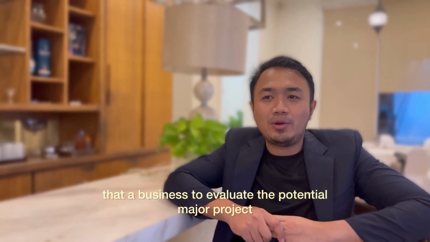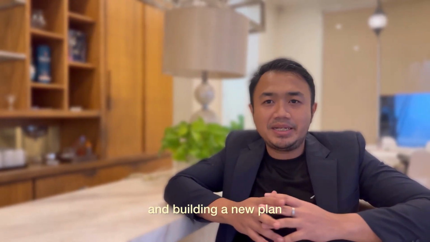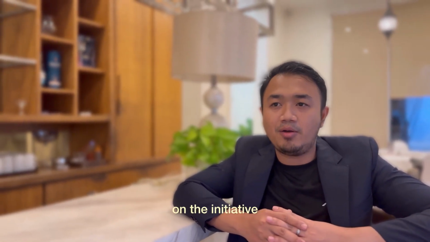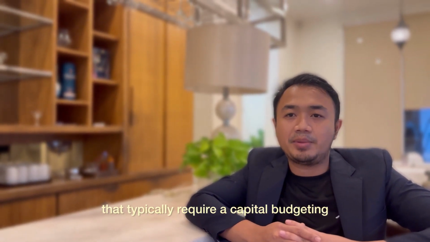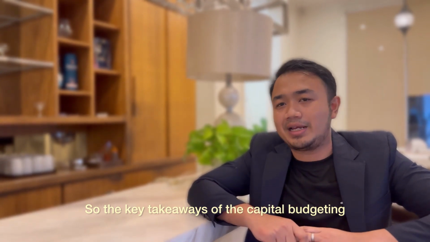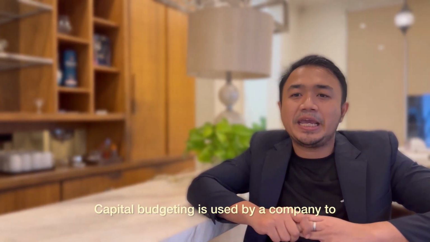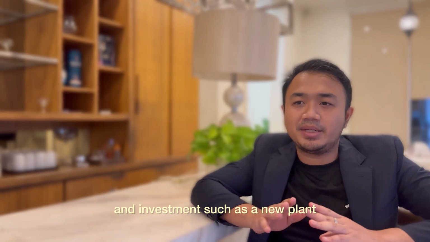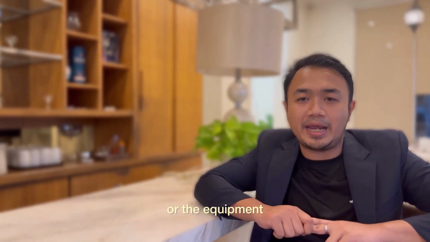So what is capital budgeting? Capital budgeting is a process that a business uses to evaluate potential major projects or investments, such as building a new plant or taking a large stake in an outside venture. For example, initiatives that typically require capital budgeting before they are approved or rejected by the management. So the key takeaway of capital budgeting is that it is used by a company to evaluate a major project and investment such as a new plant or equipment.